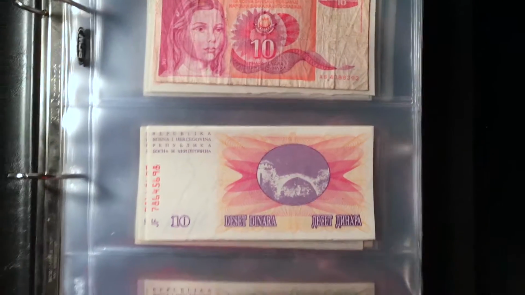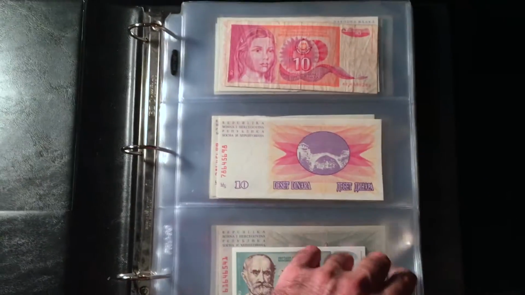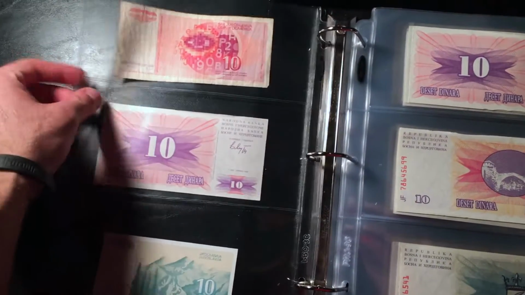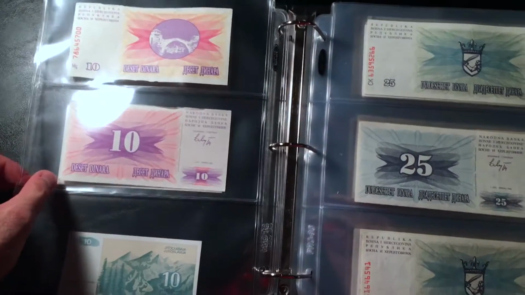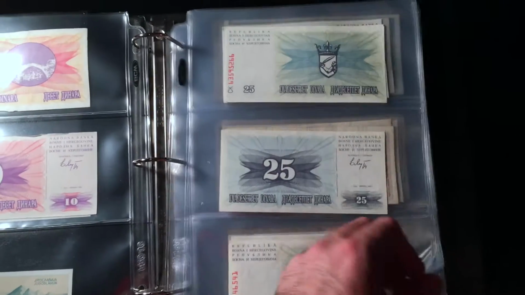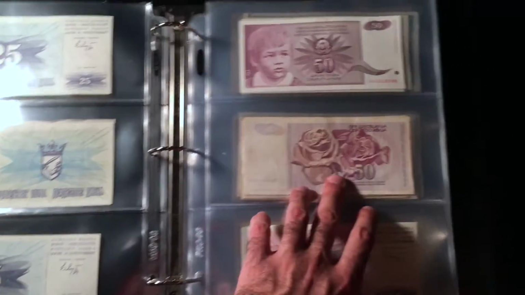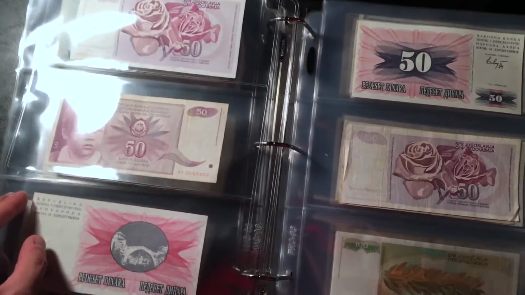We have the 10s right here, and this 10 is actually from Bosnia-Herzegovina, but the majority of these notes are from the former state of Yugoslavia. And what you'll notice right away is that these banknotes are very beautifully colored. They feature very intricate designs and patterns.